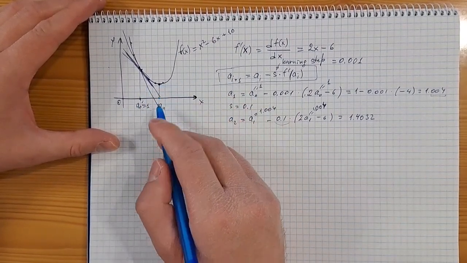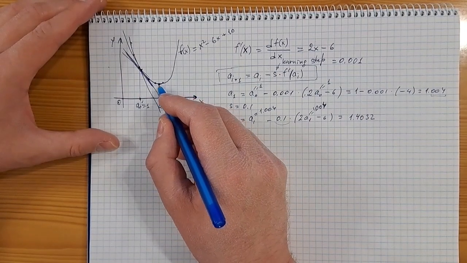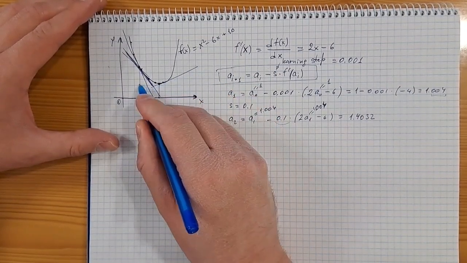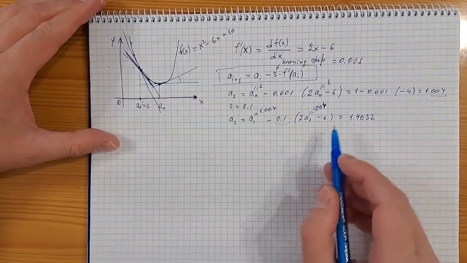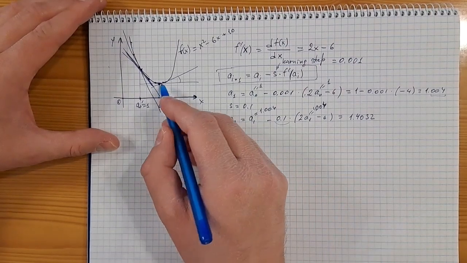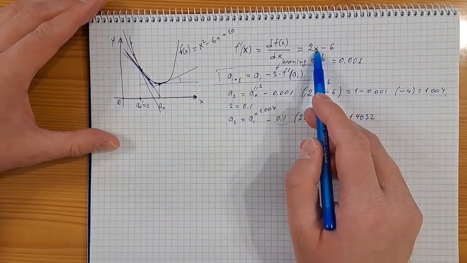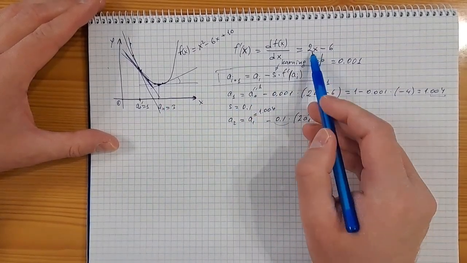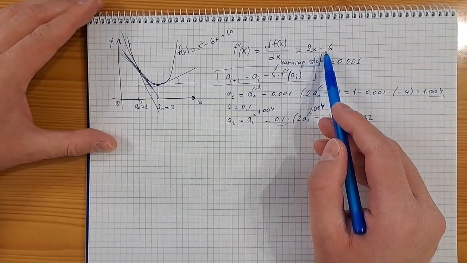of the local minimum. In that case, the slope is going to become positive here. And let's say the local minimum here is 3, because the local minimum is where the derivative is equal to 0.